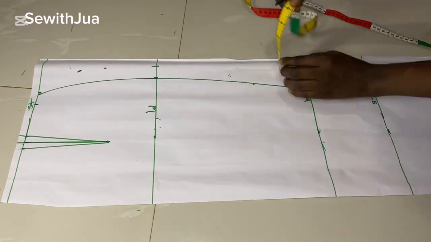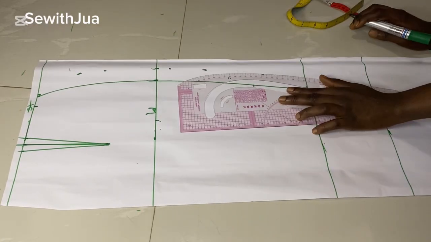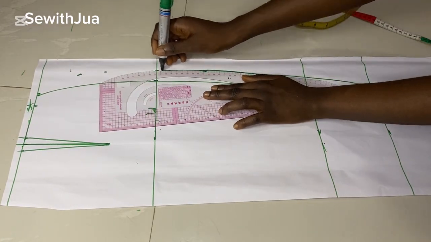So now I'm just going to add 1 inch stitch allowance around my skirt, my hip side.